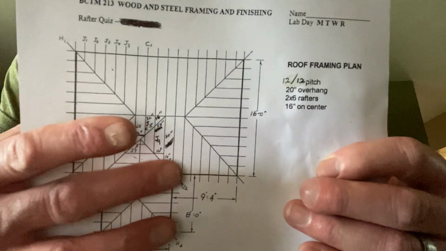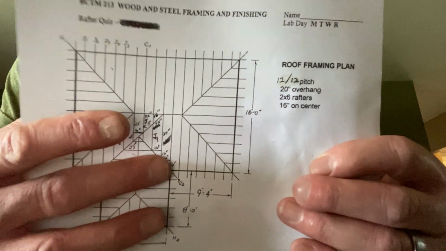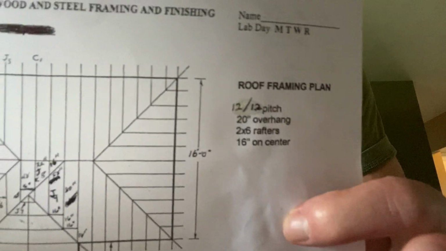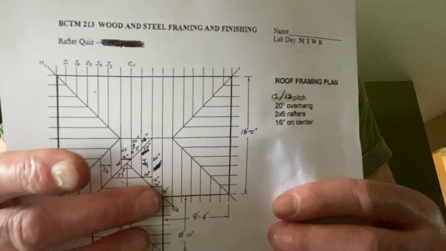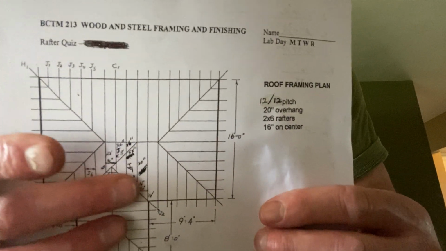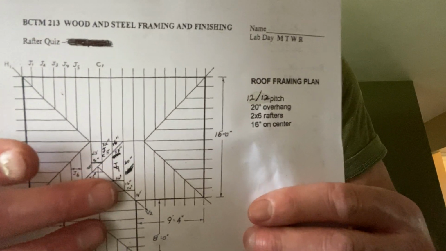I've got Jack, Jack, Jack, Jack all the way up. Then I hit a common, another common. What's the length, or the run of that common, I should say? It's half the span. It's 8 foot, which is 96 inches. 96 inches minus 16 minus 16. That gives me 80 inches. Then I have 80 inches minus 16.